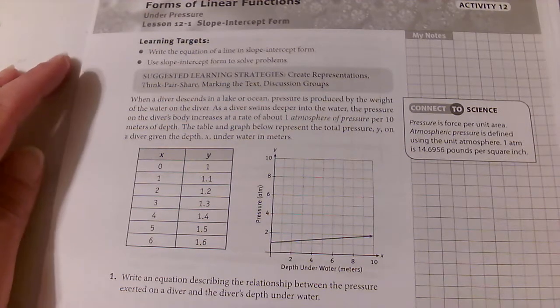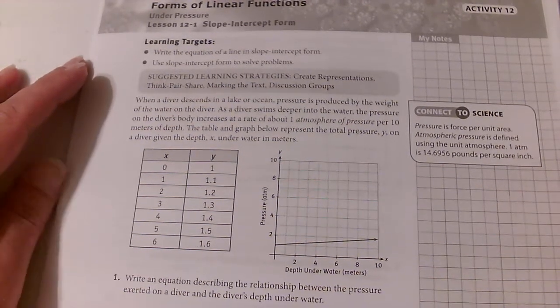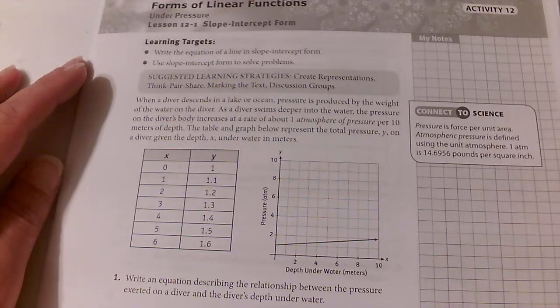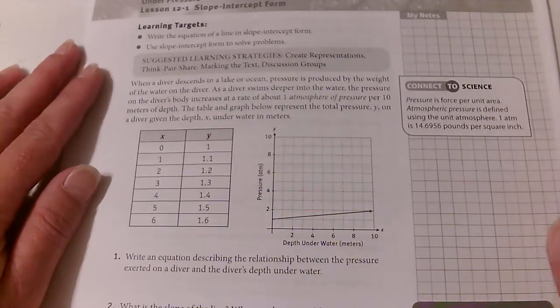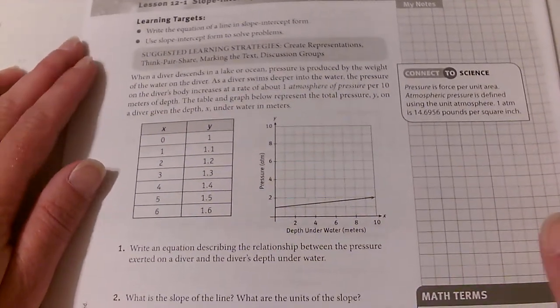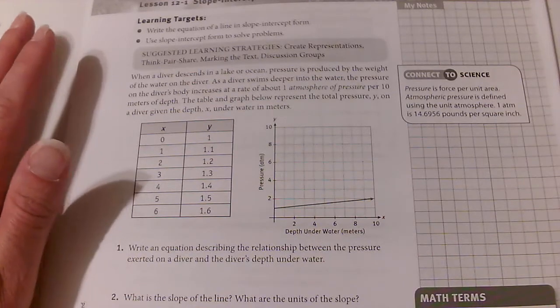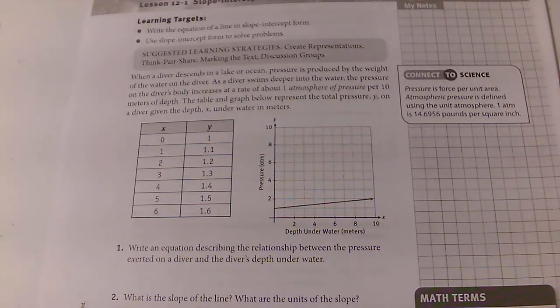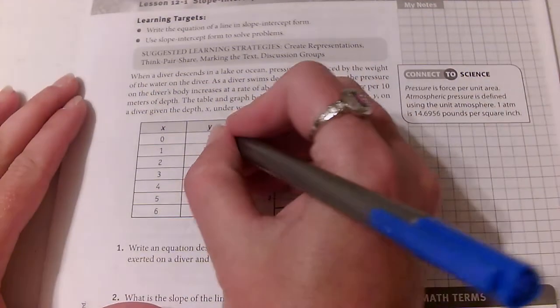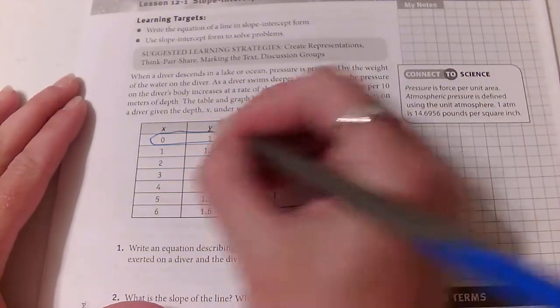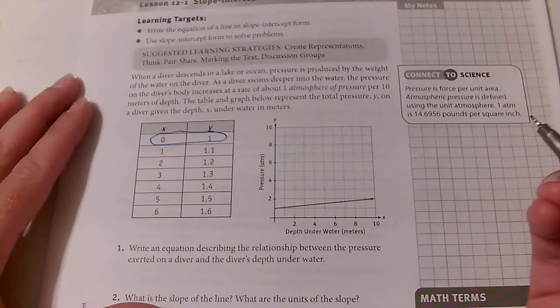So it asks us to write an equation describing the relationship between the pressure exerted on a diver and the diver's depth underwater. So let's think about what we'd have to do to write that equation. Well, our starting point, when x is 0, we're at 1.